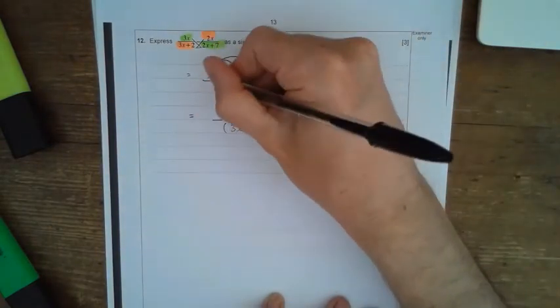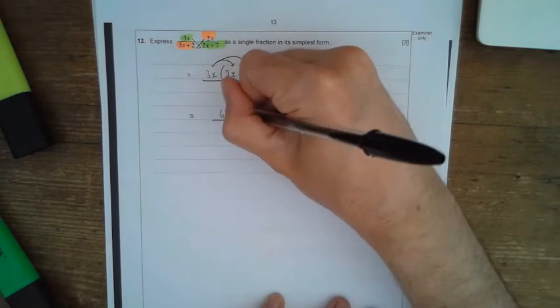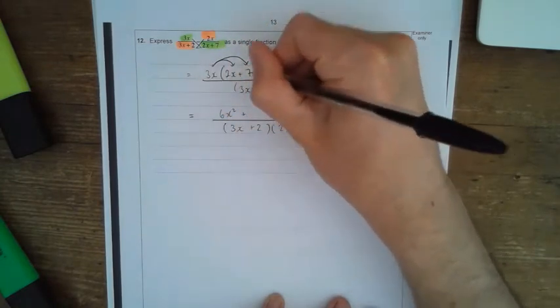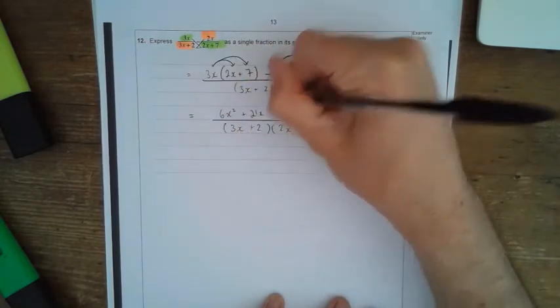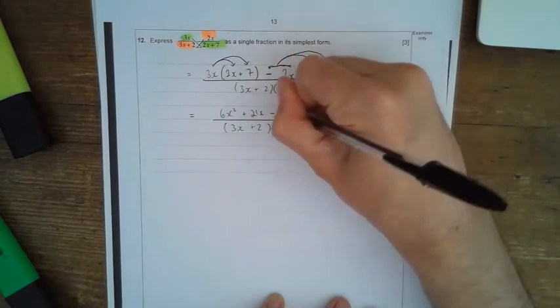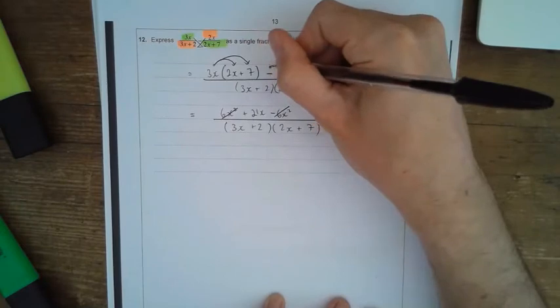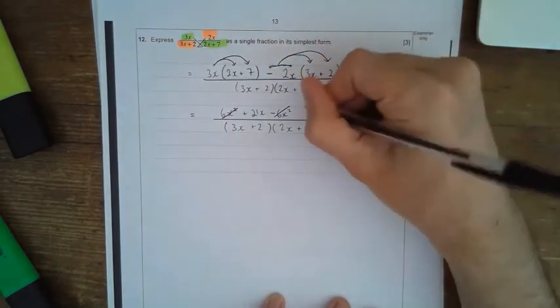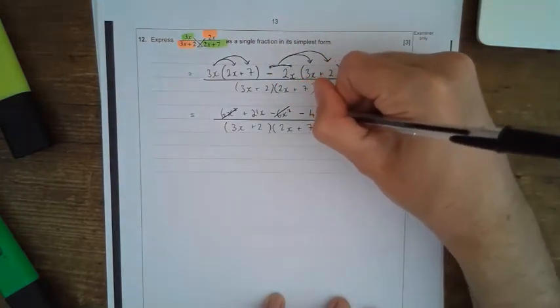The first bit's easy enough. 3x times 2x is 6x squared. 3x times 7 is 21x. Then I've got minus 2 times by 3x, so that's minus 6x squared. So those two are going to cancel. And then minus 2 times by plus 2 would be minus 4x there.